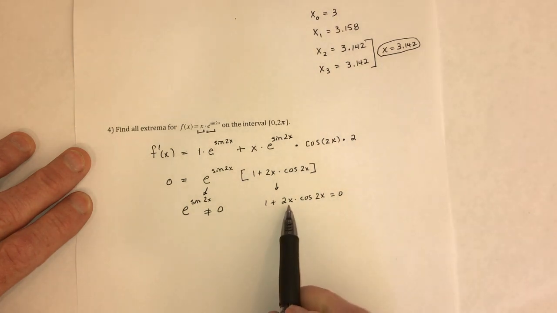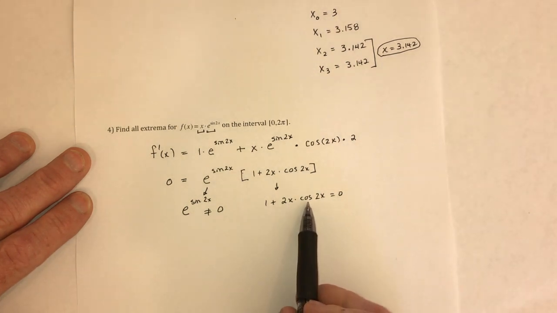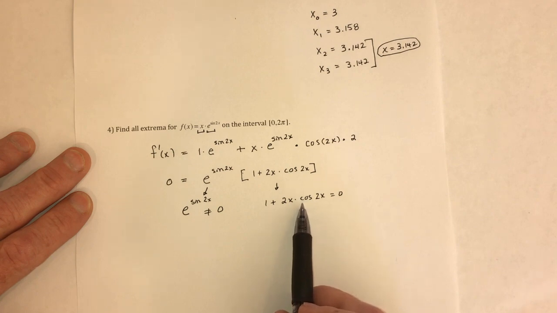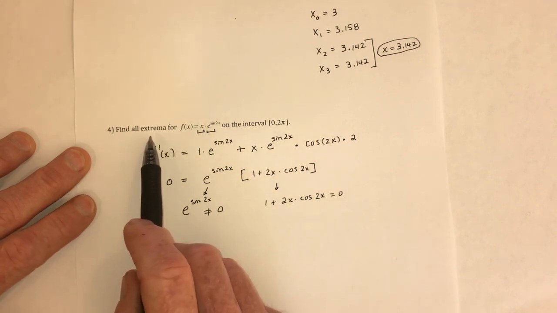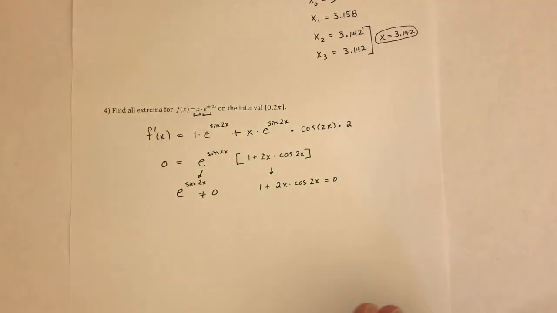So since this one has an x multiplied with a trig function, then we can't just use like cosine inverse or something like that. So we need some method to solve for this. In the directions, it didn't say you need to use Newton's method to find the solution, so I'm going to use the calculator.